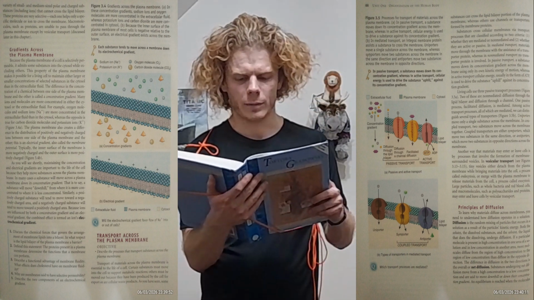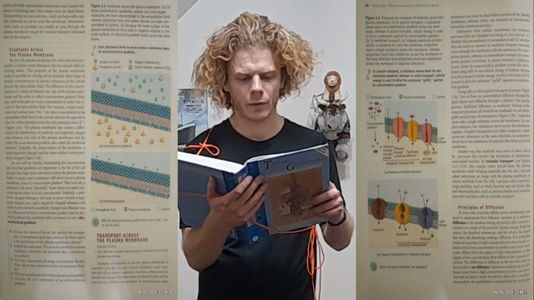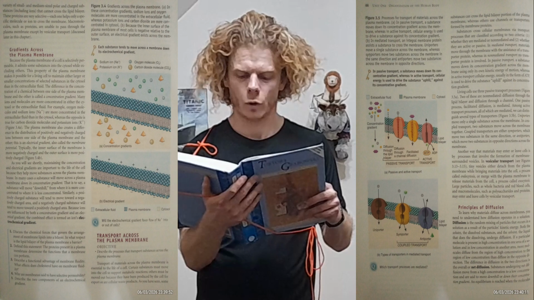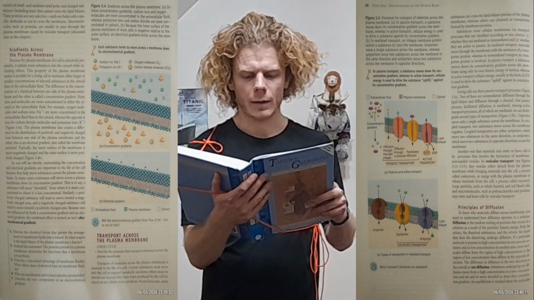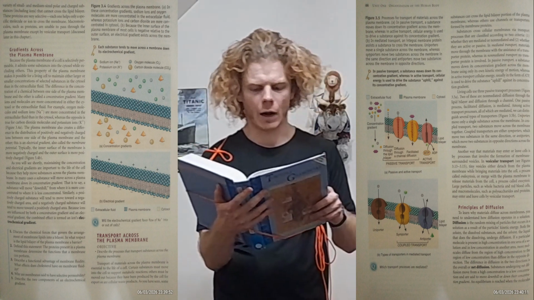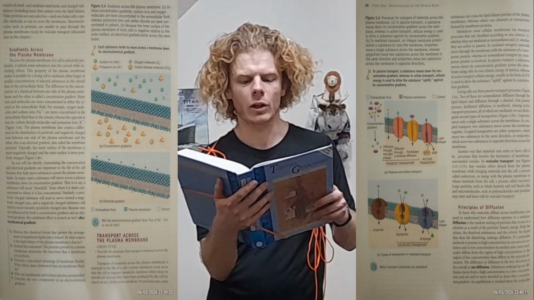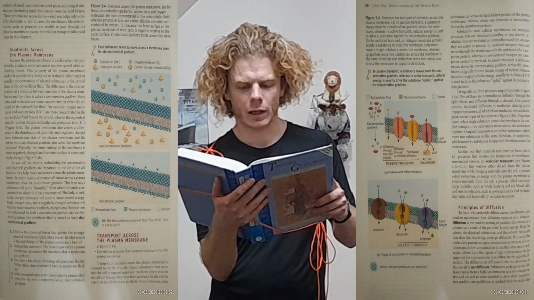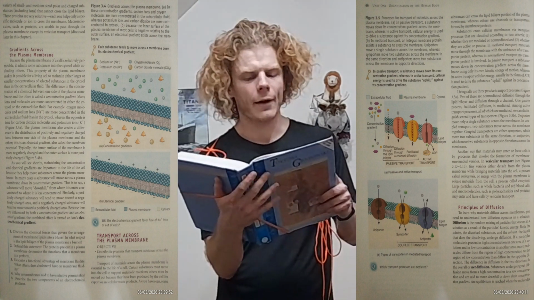In mediated transport, materials move through the membrane with the assistance of a transporter protein, whereas in non-mediated transport, no transporter protein is involved. In passive transport, a substance moves down its concentration gradient across the membrane using only its own kinetic energy of motion, whereas in active transport, cellular energy, usually in the form of adenosine triphosphate, is used to drive a substance upward against its concentration gradient.